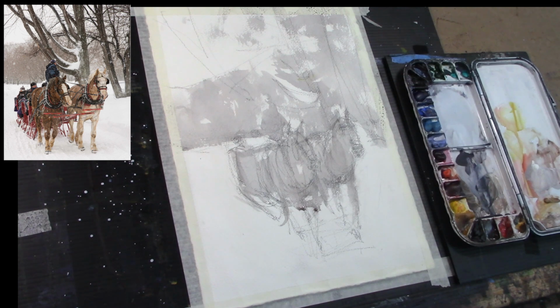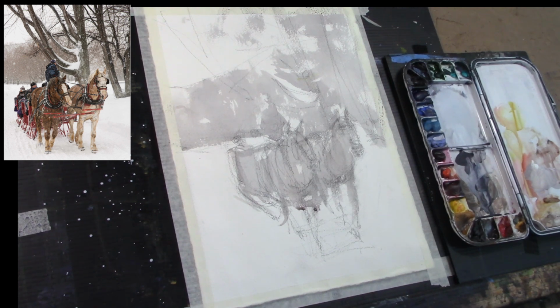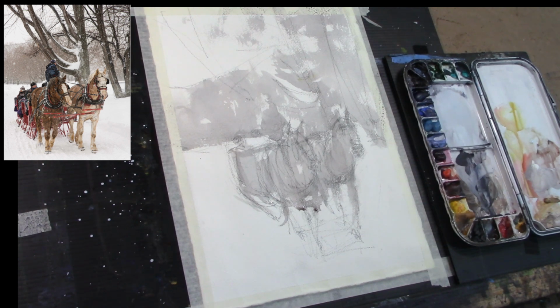Can you see that joint shape? I believe so.